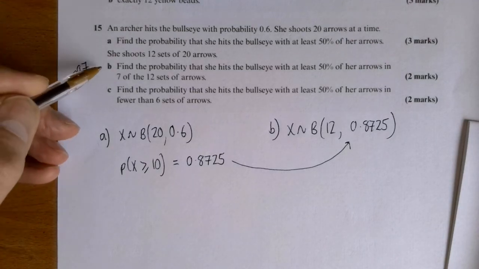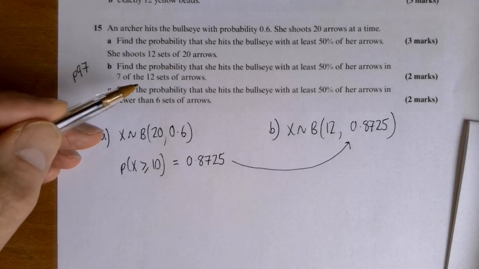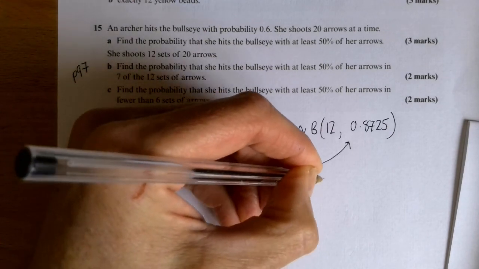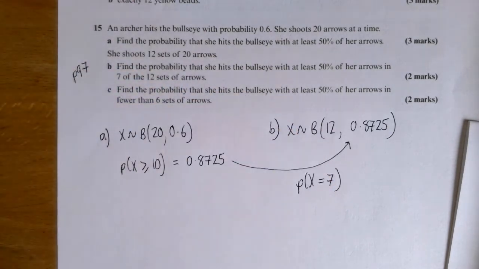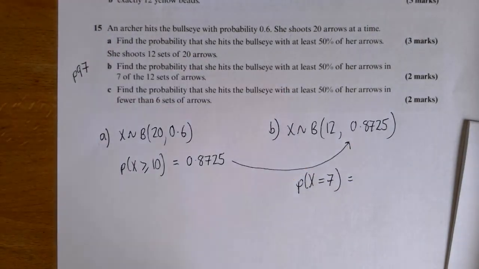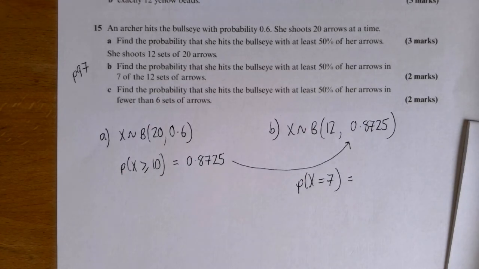So in part B, the probability that she hits the bullseye with at least 50% of her arrows in 7 of the 12 sets. So that is the probability that x equals 7. It's not at least 7, it's exactly 7. And so we need to enter these values on our calculator and work out that answer. I'll pause and let you do that.